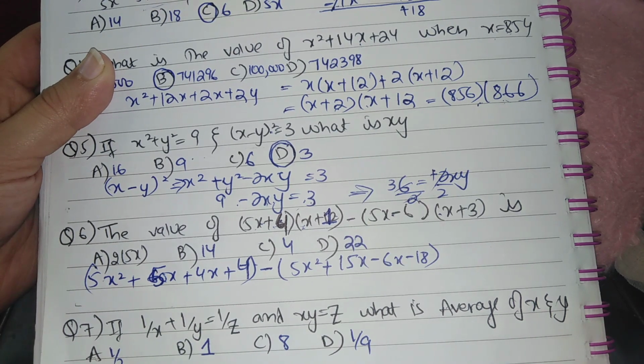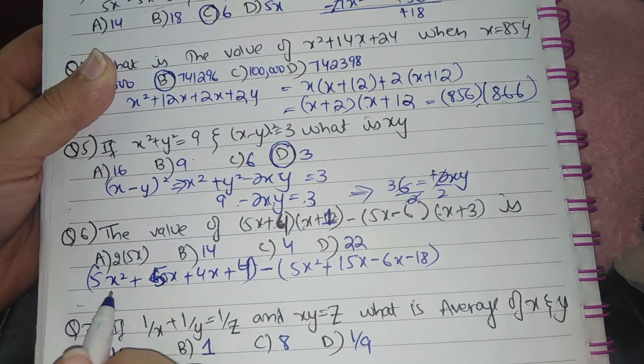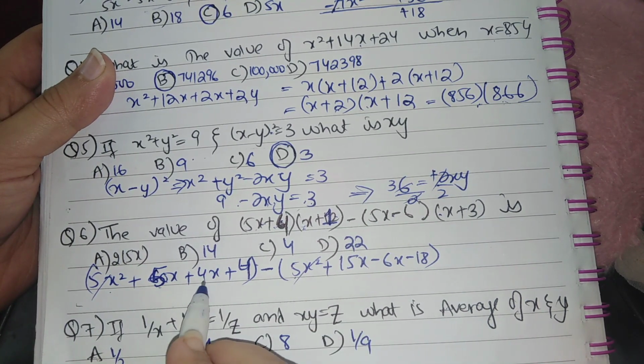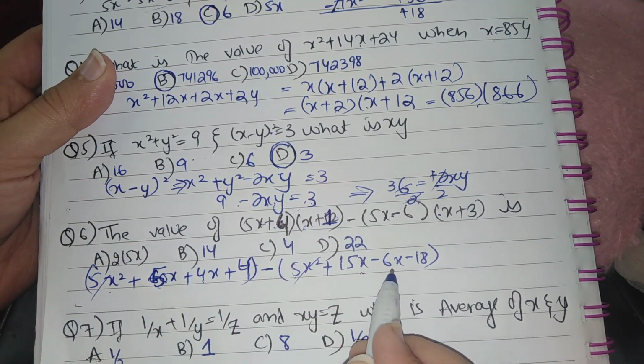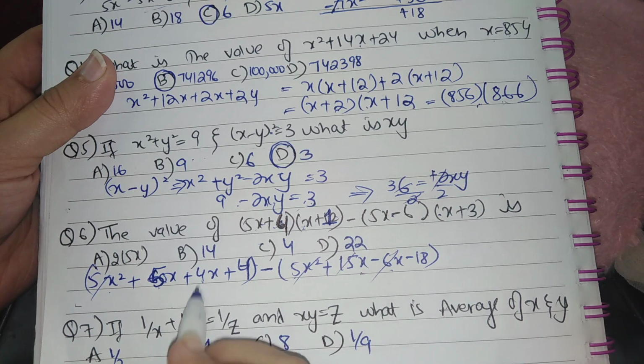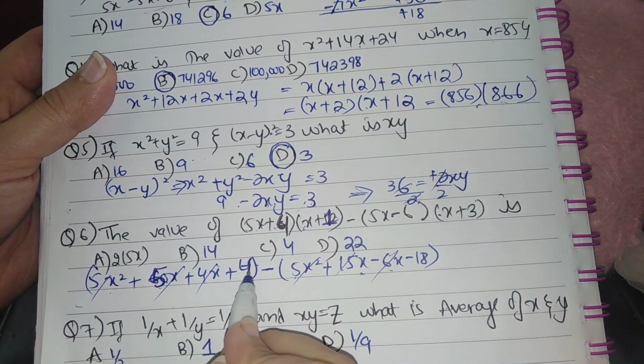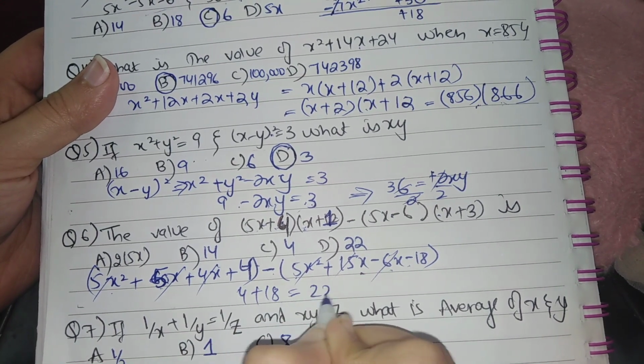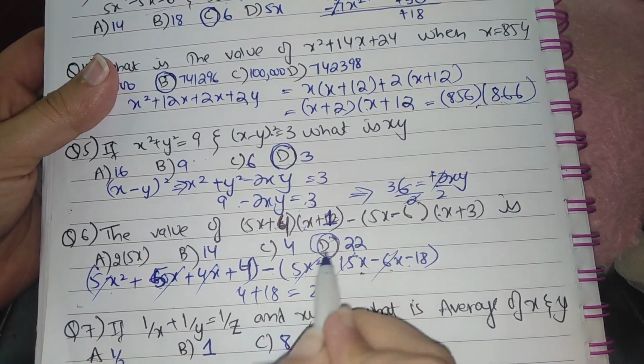So here is 5x square and here is minus 5x square, this will be cancelled. 5x and 4x is 9x, 15x minus 6x is 9x, this will also be cancelled. Here is 4 and here is plus 18. 4 plus 18 equals 22. So option D, which is 22, is the correct one.